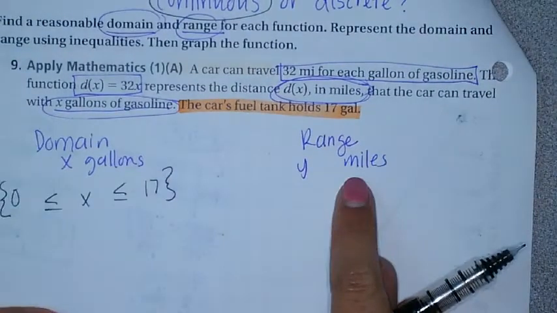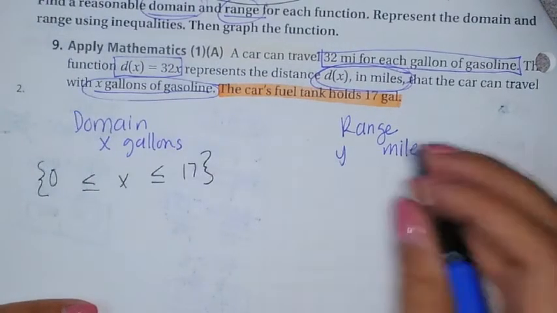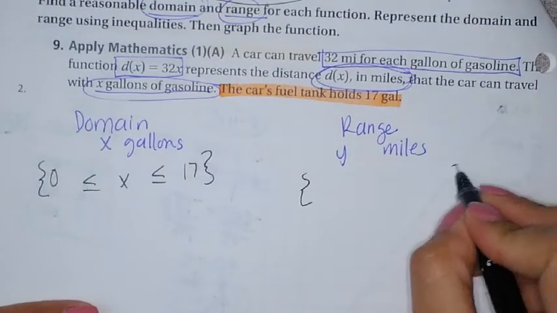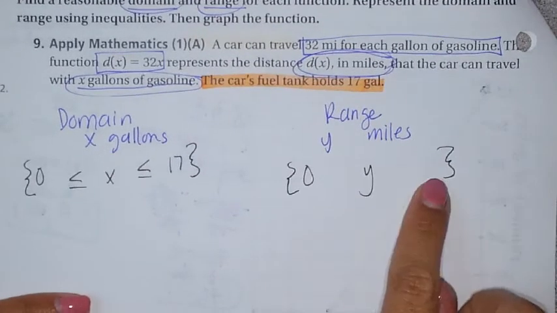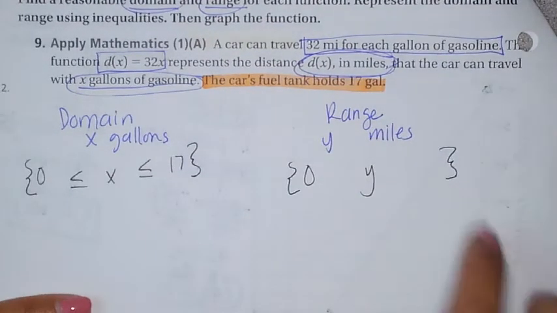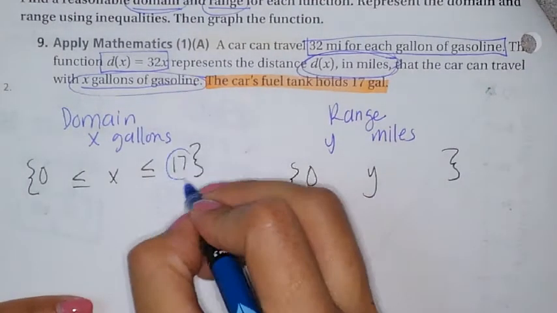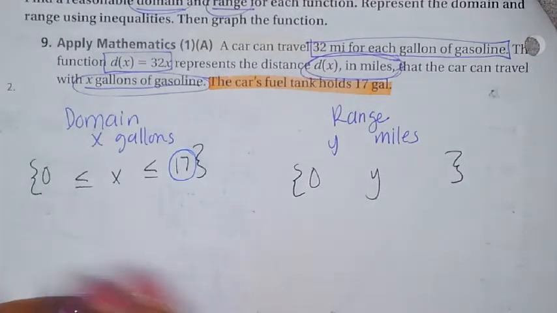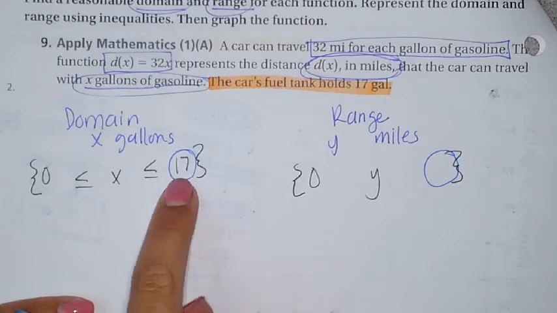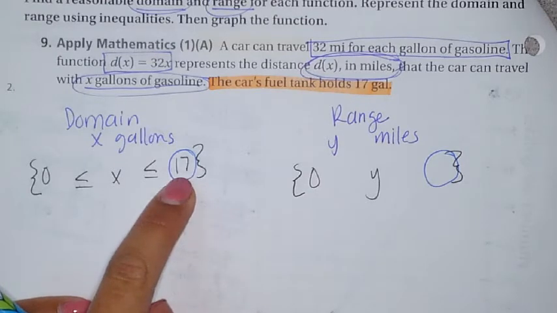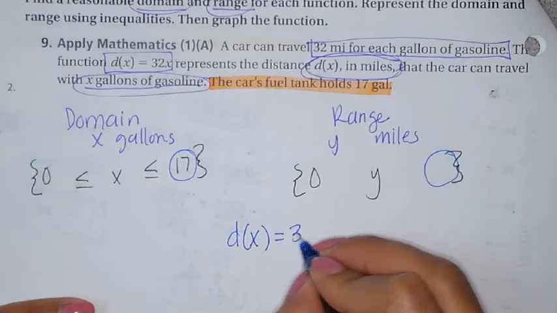For range, I need to calculate now. I know that it can go from 0 miles, right? That would be the least amount of miles it can travel. But now I need to know the most amount of miles. I already know that 17 is the maximum gallons. So in order to find the maximum miles, I need to know how many miles a car can drive in these 17 gallons, what the distance would be. I'm going to have to use my equation.